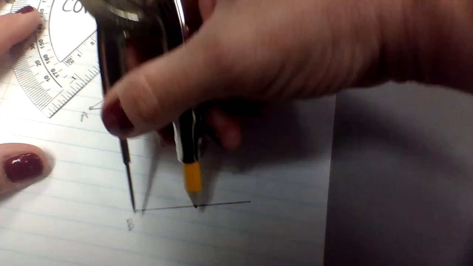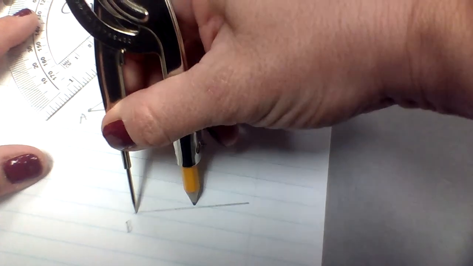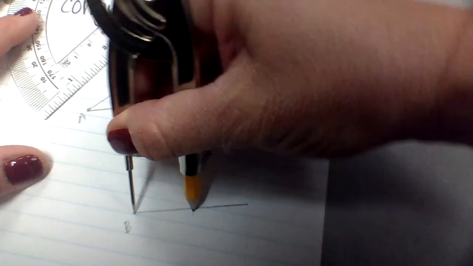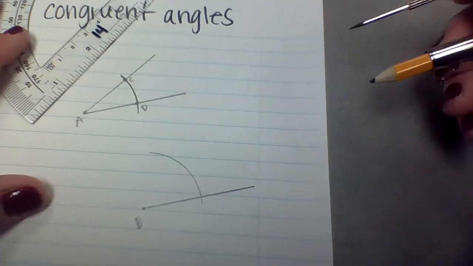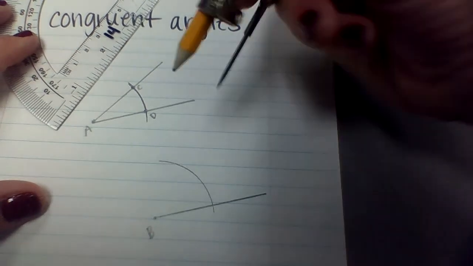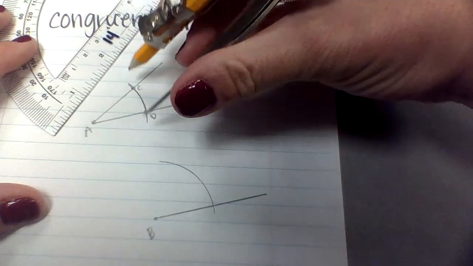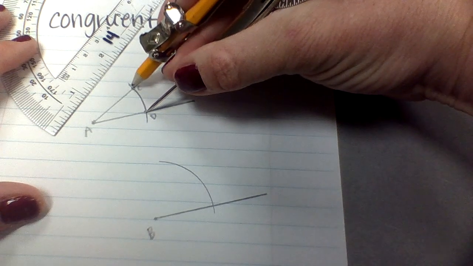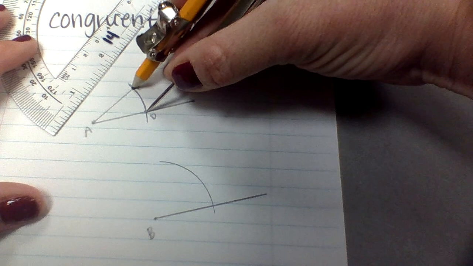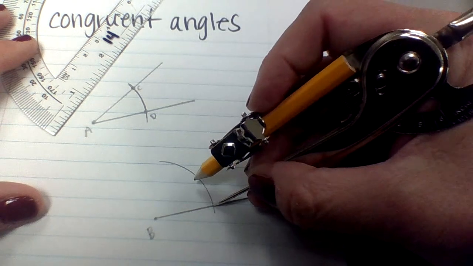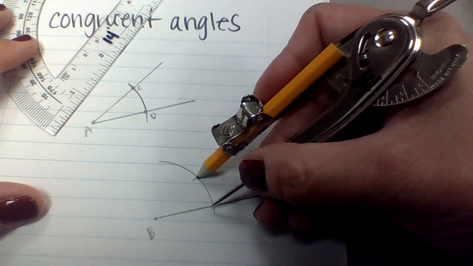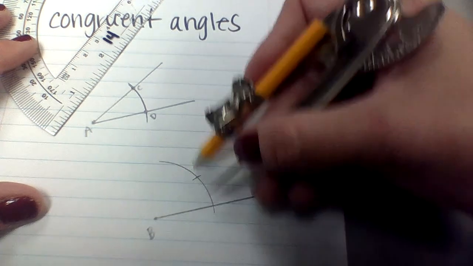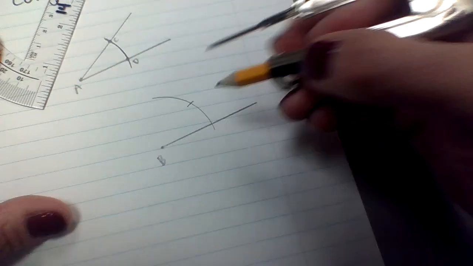So now I'm going to make this same arc from B. Okay, now make it big enough. Make sure it doesn't slide. Okay, so I made it from B. Now all you have to do is measure this right here. So let's squeeze it together until I've got it. And then I'm going to put it right here. And I'm going to make a little mark right there. And that's the point you need to go to from here to create the exact same angle.